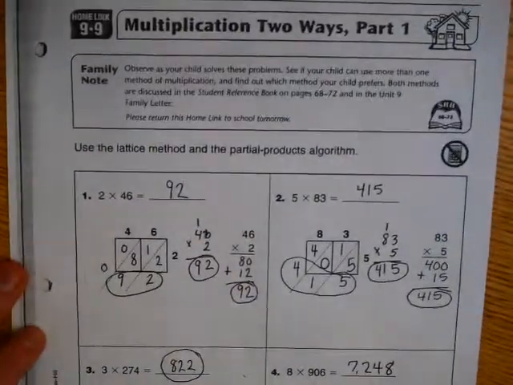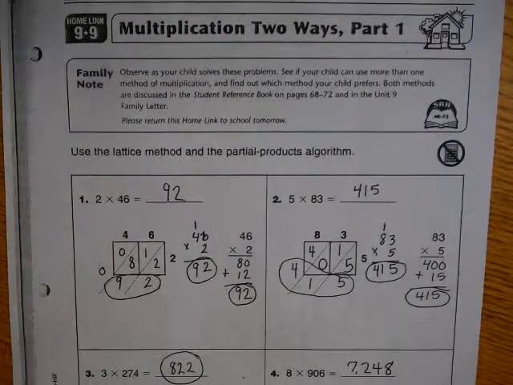Alright, this is Homework 9.9 Multiplication 2 Ways Part 1 for Grade 3 Everyday Math.